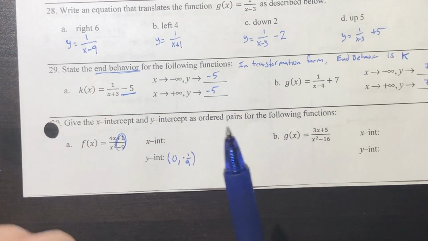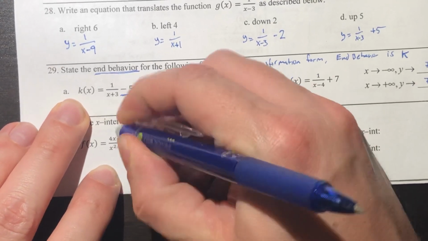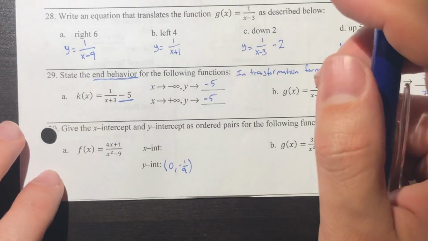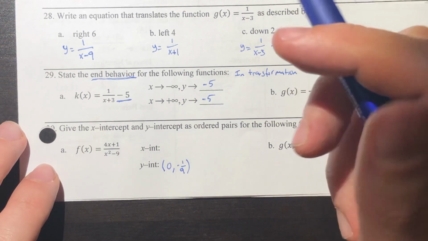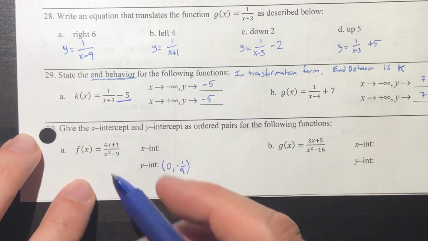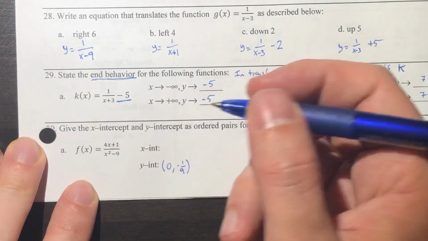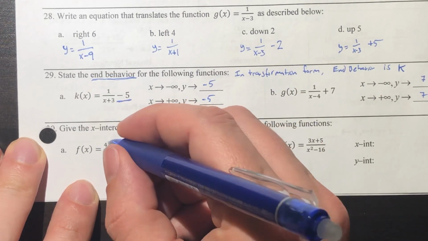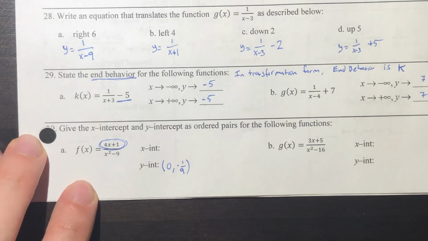Your x-intercept, to figure out the x-intercept, it's just what makes the numerator zero, so you'd factor it. This one, there's nothing that cancels out. So your x-intercept is what makes the numerator equal 0.